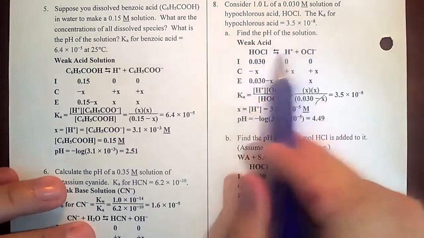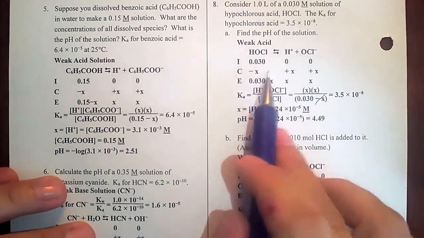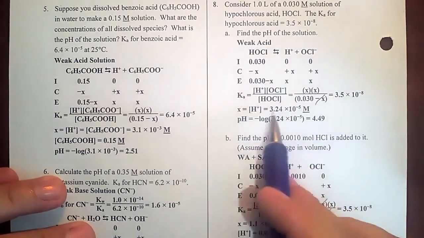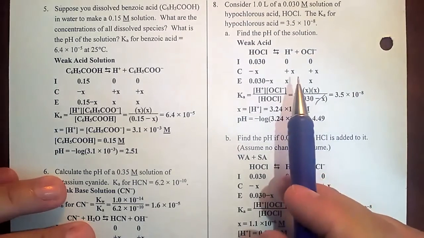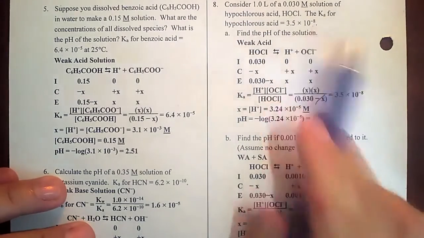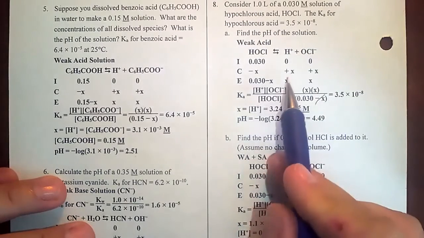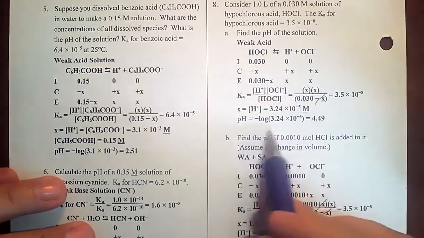They even say it's an acid, so this could be our reaction. One of these creates one of those and one of those, so that we get these values, products over reactants to the power of the number in front, except the Ka is so small, 10 to the minus 8, pretty small, that I'm going to cross out this, solve for X, that's the H plus, and negative log of that is pH.